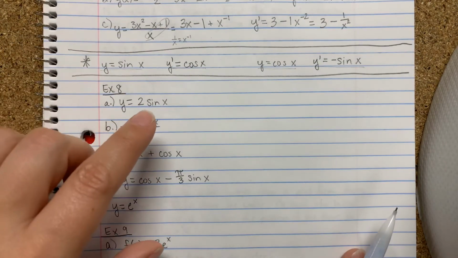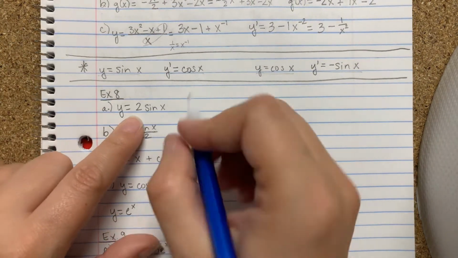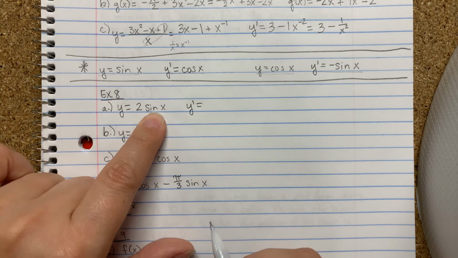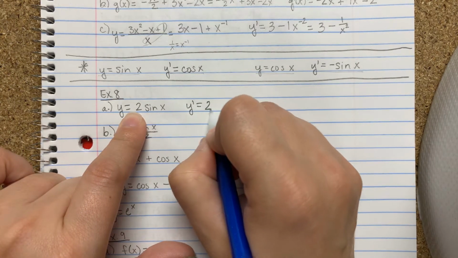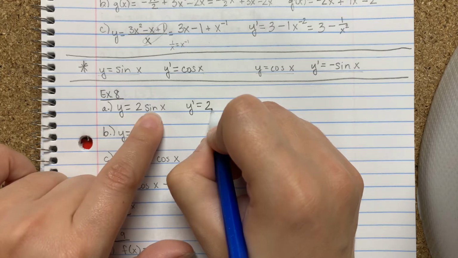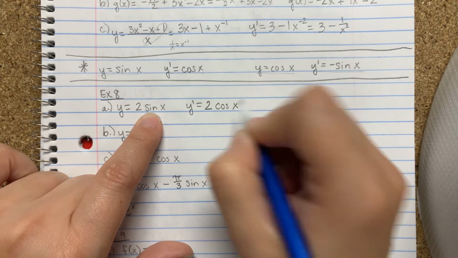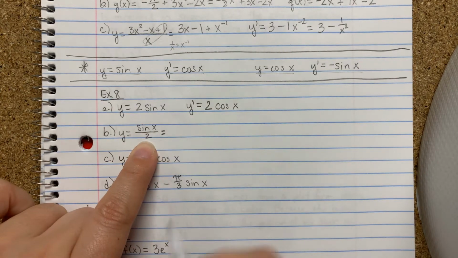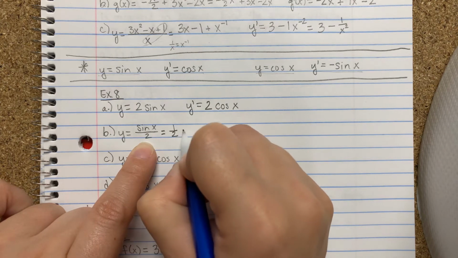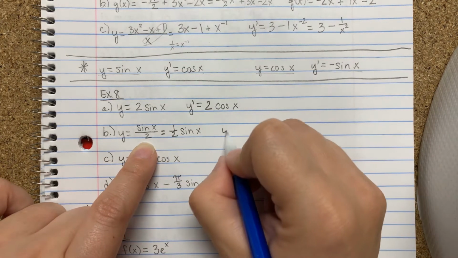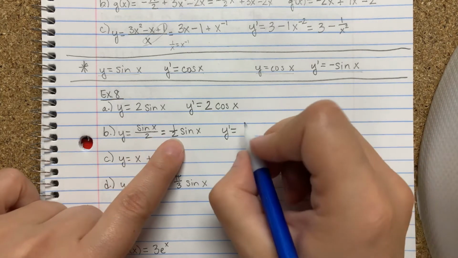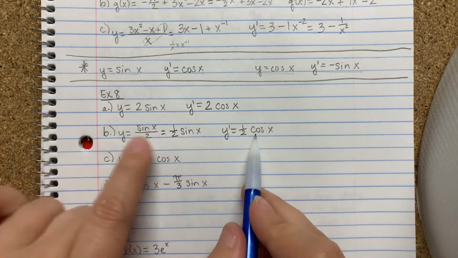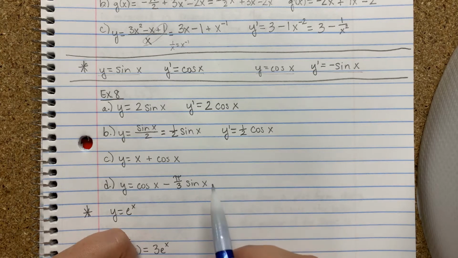So when I do example 8, I need to know that. So the derivative of 2 sine of x, well, the derivative of sine is just cosine, so that 2 can stay put. This is just like a constant up front, and then the derivative of sine is cosine. This one I would rewrite because there's a fraction, so I would make that 1/2 out front and then sine of x, which means the same thing is going to happen as what happened right here. That 1/2 is going to stay put, the derivative of sine is cosine, and then you could put that back into fraction form if you wanted, or you could leave it like this.